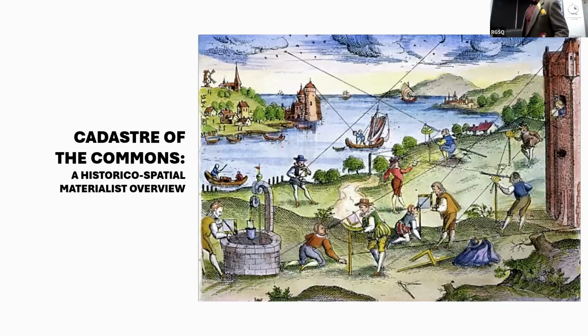The topic this evening is Cadastre of the Commons, a historico-spatial materialist overview. I called it that, frankly, because I've always wanted to call something like that. And it's important that lefties like me continue to use language as an obstacle to broader understanding and engagement. It could just as easily be called a people's history. You may have also noticed the principal contradiction in the title. How can one have a cadastre, that is an apparatus of private ownership, for a public resource like the Commons? You can't, and that's why it's such a good title, because it's got drama in it.